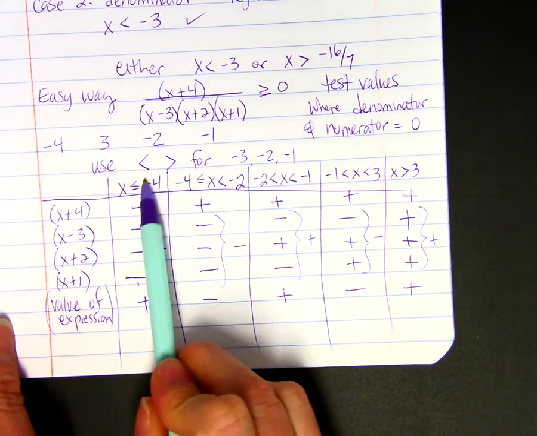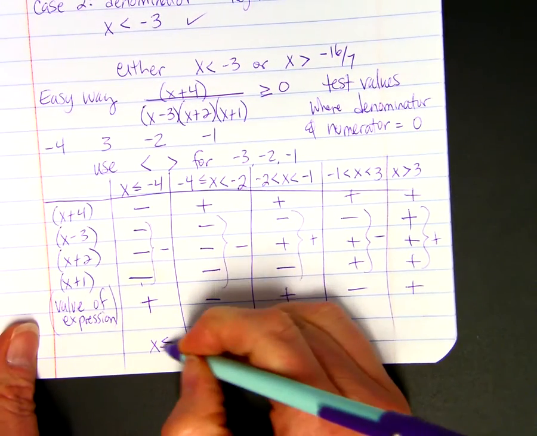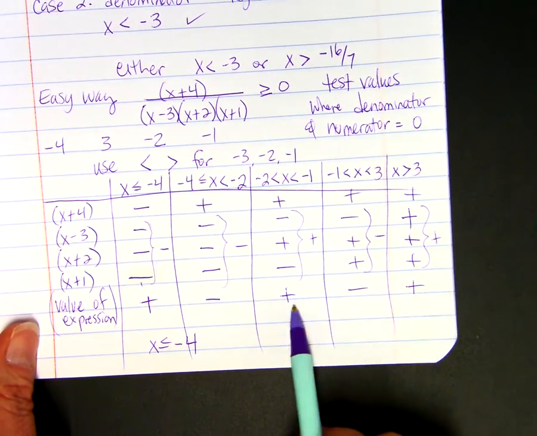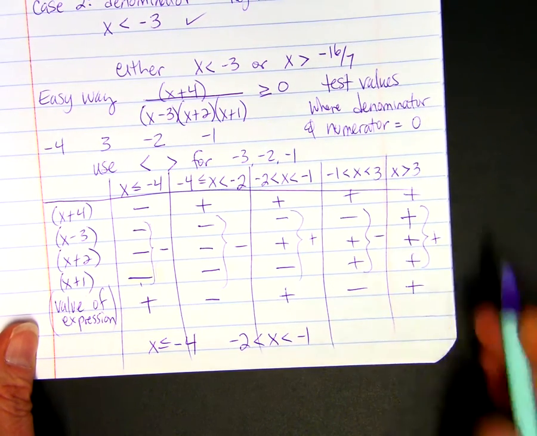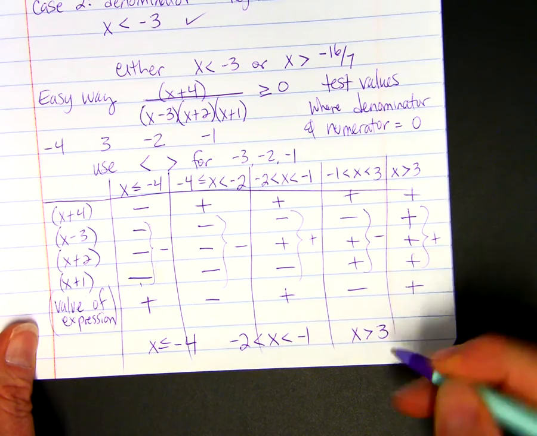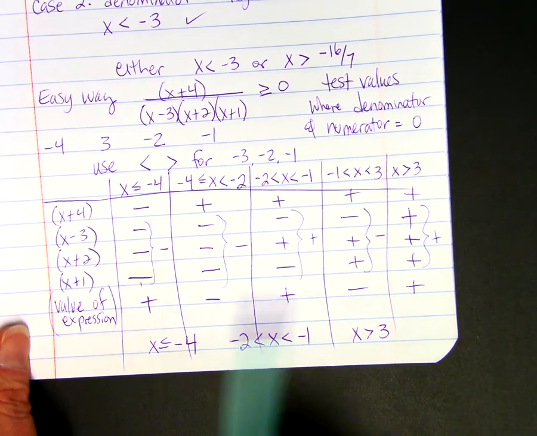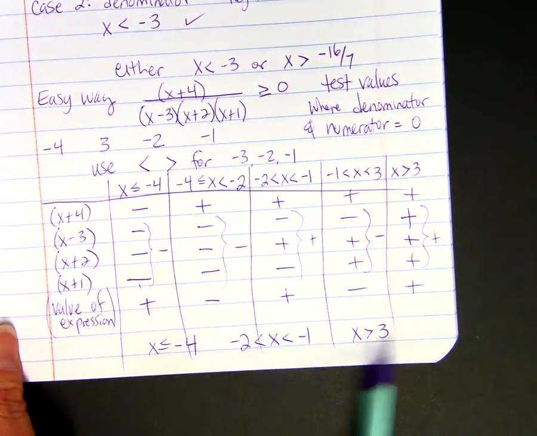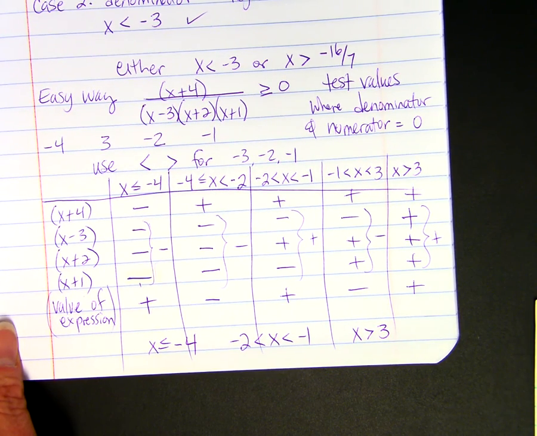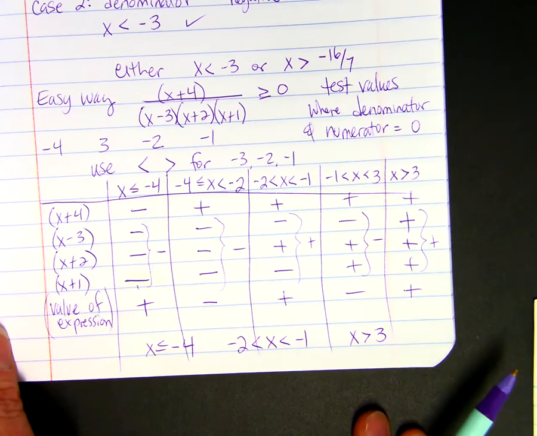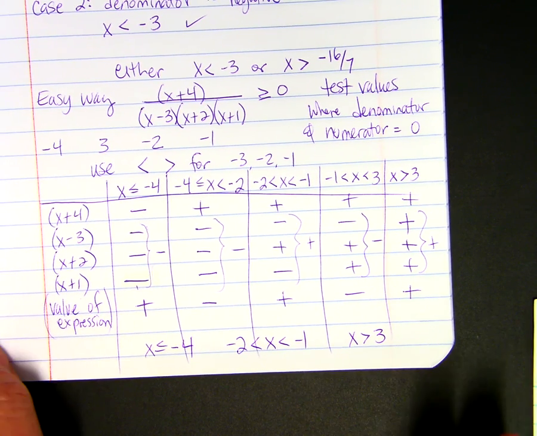So we pick x is less than or equal to -4, or it's between -2 and -1, or greater than 3. So this will tell us it's greater than or equal to 0 in these values. Okay, there's a couple of ways, or just one way, to do it on a graphing calculator.